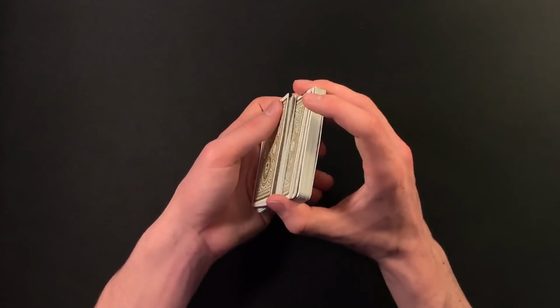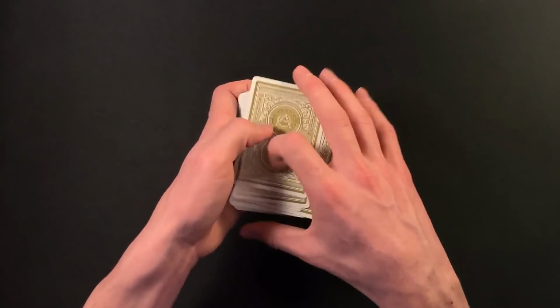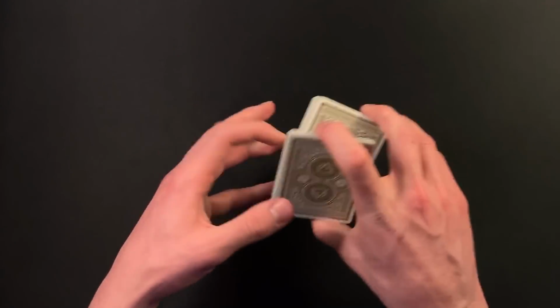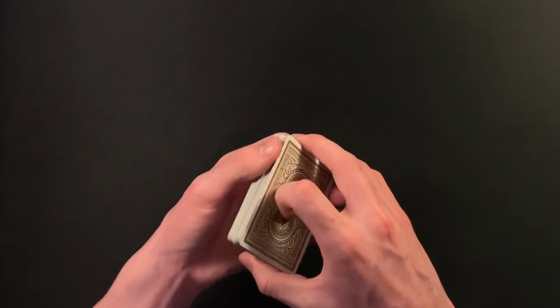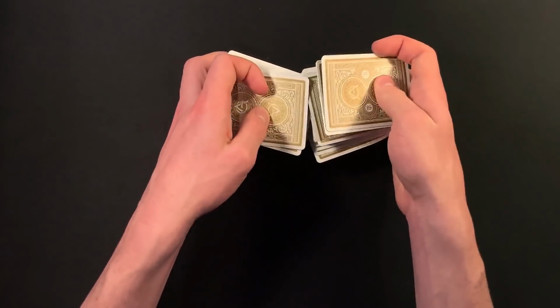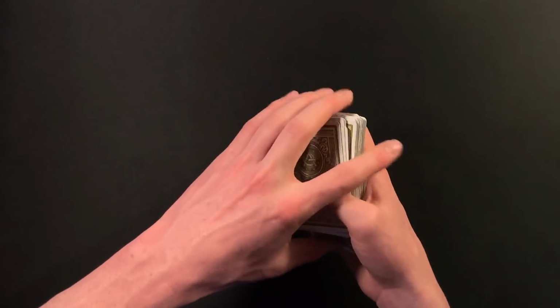Take about half the cards just like this, and you literally slide their card right here back to the top. And from here, you're ready to go. You can also just do some false cuts at this point, or, you know, a riffle shuffle, maintaining their selection on top. You just want to make it seem like you're mixing their card in the middle, but in reality, it stays here on top of the deck.